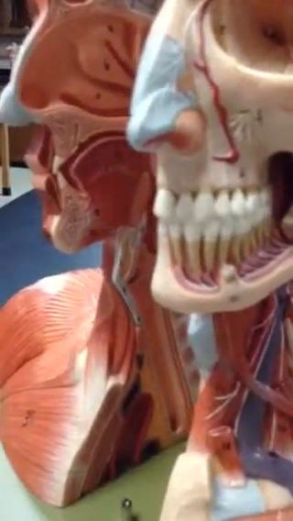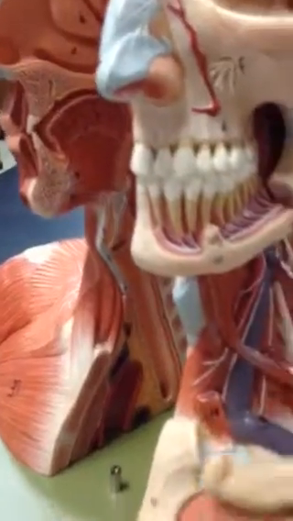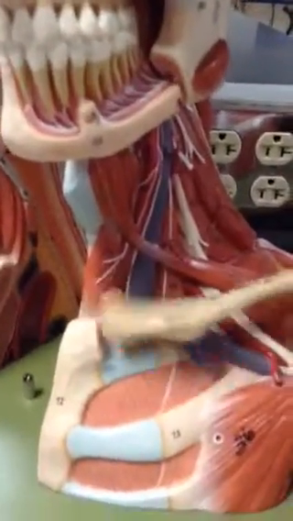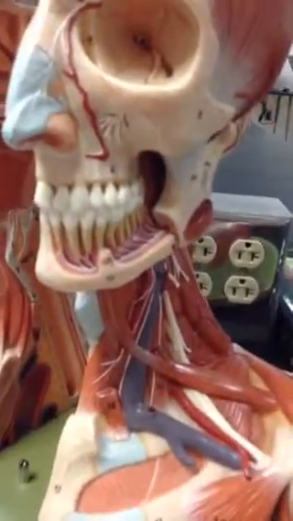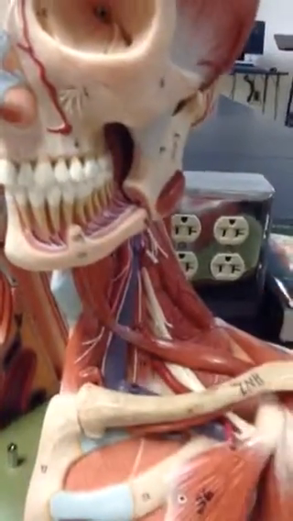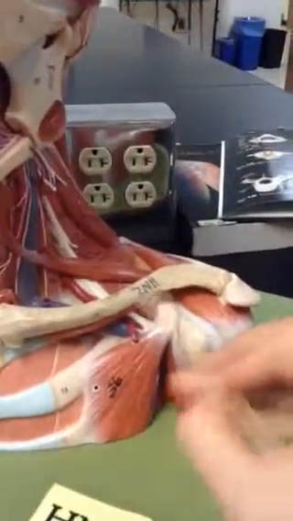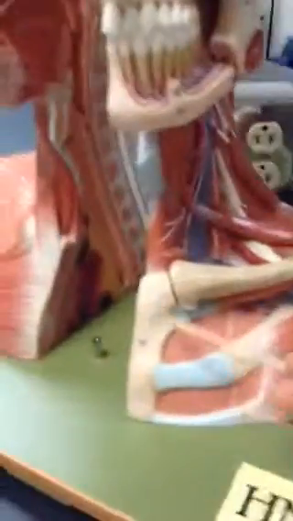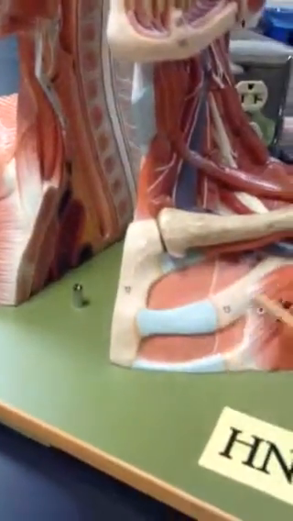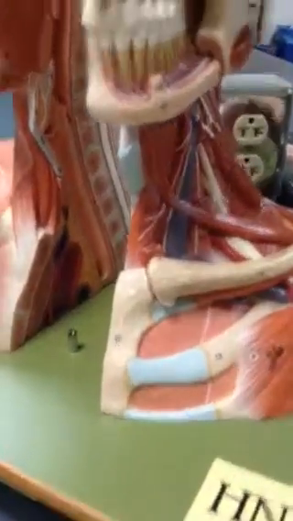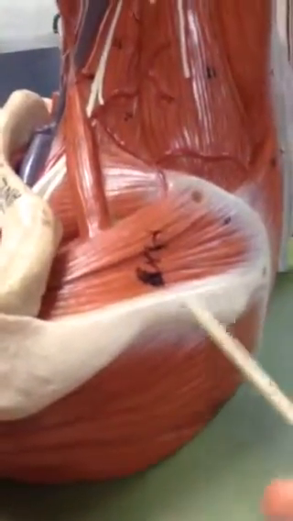and the clavicle, which sits in here. That's the clavicle. Then we have the sternum, the ribs, and the spine of the scapula is right here.